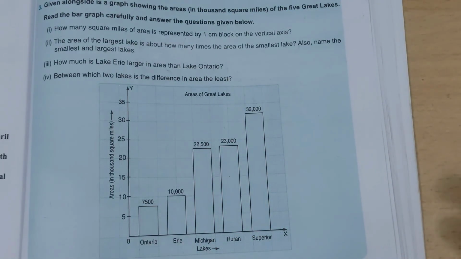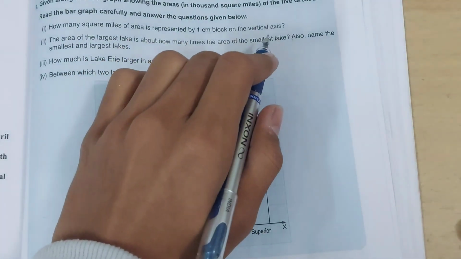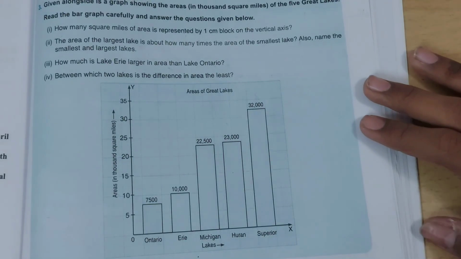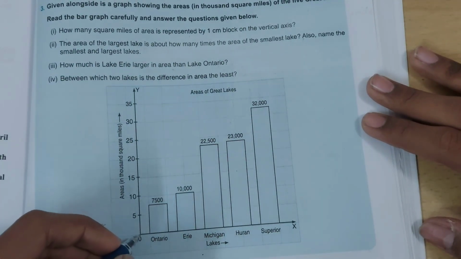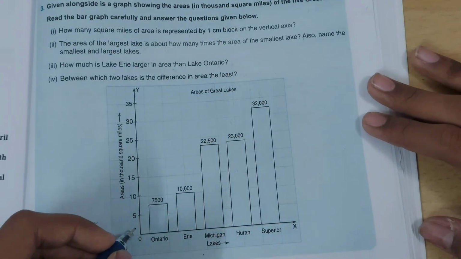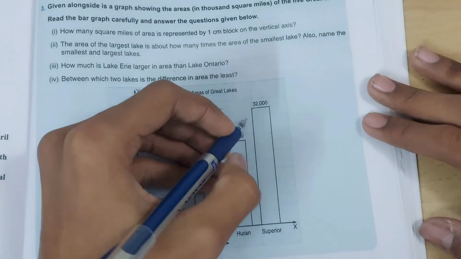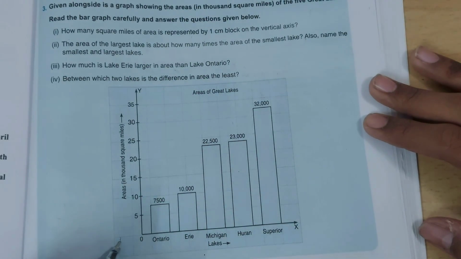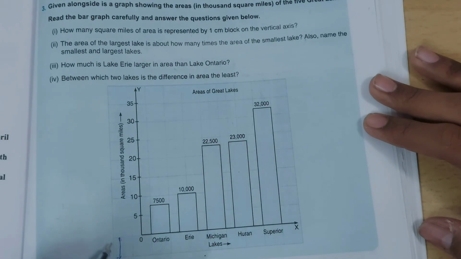How many square miles of area is represented by 1 centimeter block on the vertical axis? If this is my vertical axis, y, you can see 1 centimeter means 1 complete block. It's not coming in the camera, I think, but you can see that my 1 block goes from this point to this point. This is 1 centimeter.